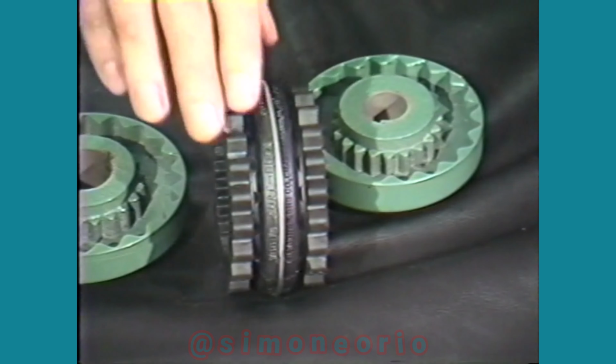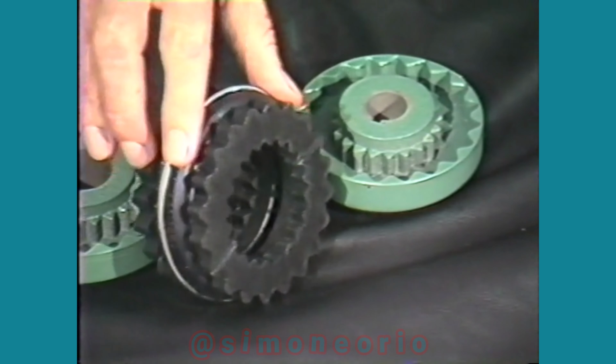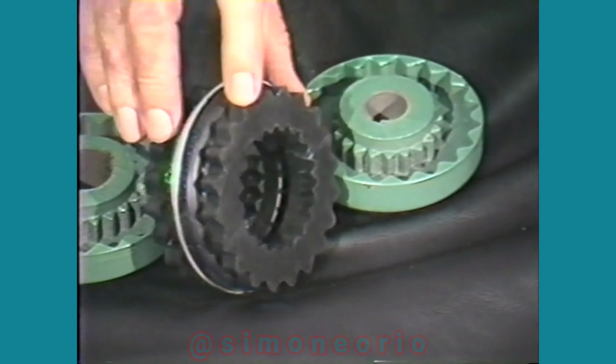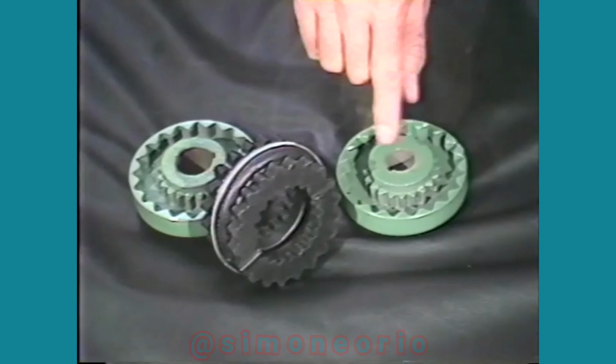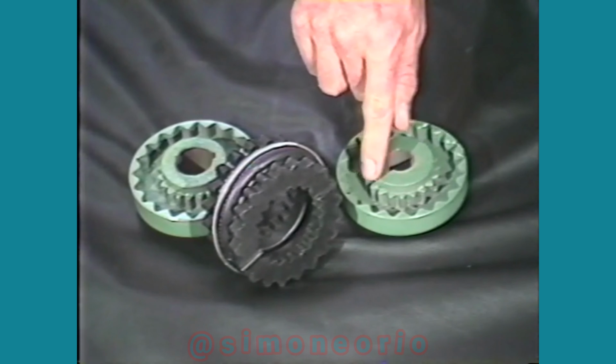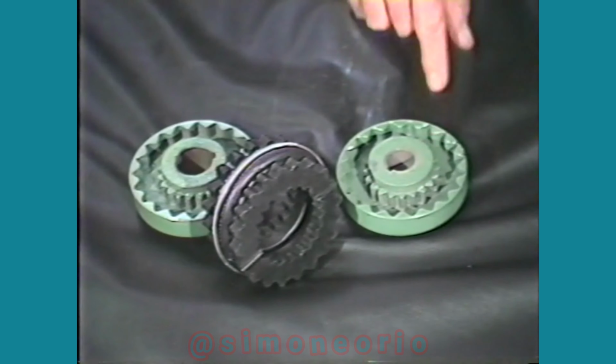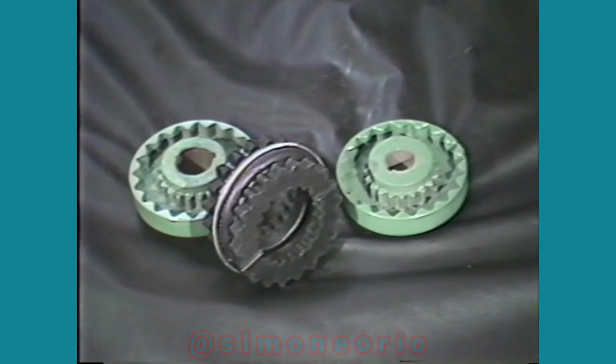This coupling's center member has teeth molded on the edges. The internal teeth in the hubs grip the element. Flexibility is gained from the 3-piece construction. The material of the center element has substantial effect on the coupling performance.